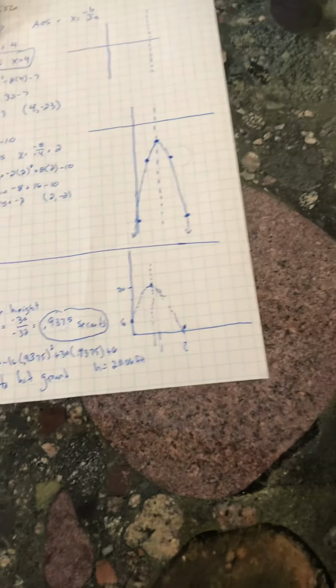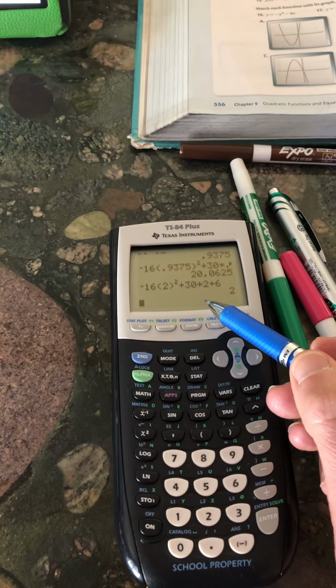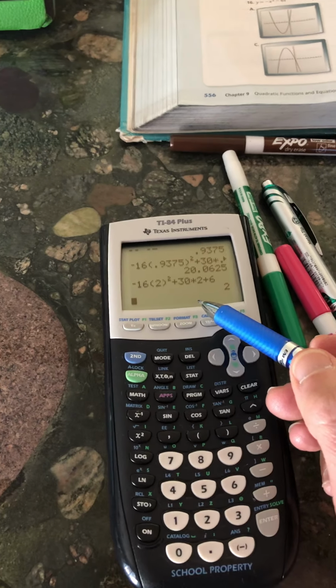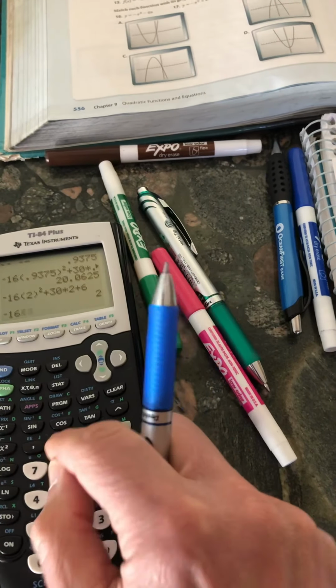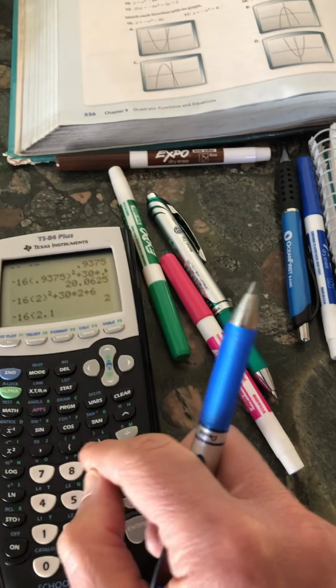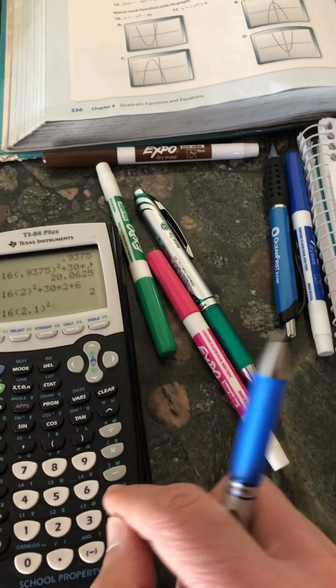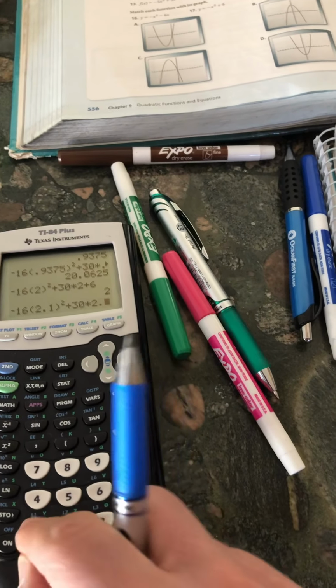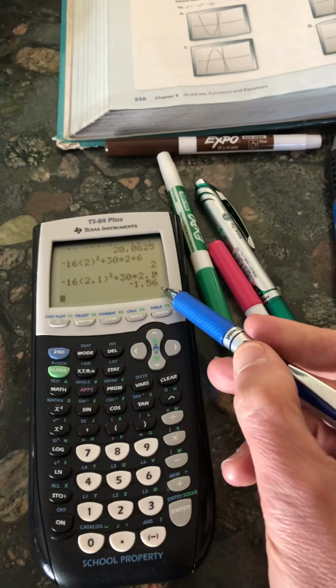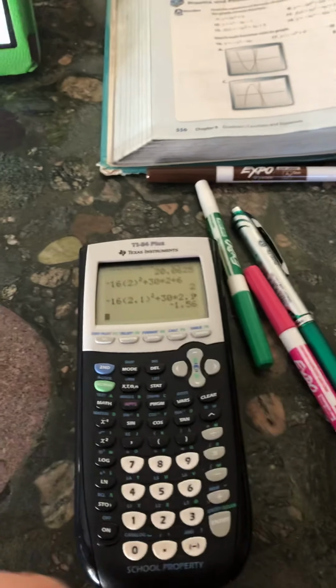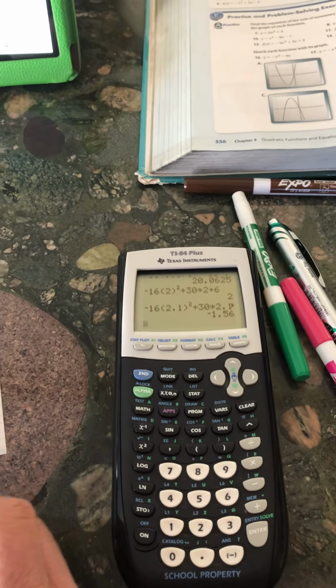All right, and somewhere maybe a little bit more than 2 seconds. So if I check this out and plug in maybe 2.1, again, I don't need to get real close. I can say it's a little bit after 2 seconds, but if I take that squared plus 30 times 2.1 plus 6, you can see I'm at negative now, which would mean I went below that. So it's a little more than 2 seconds out.